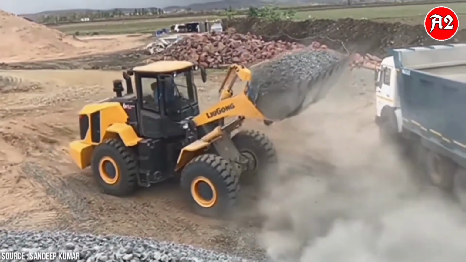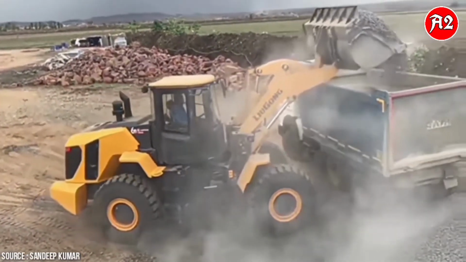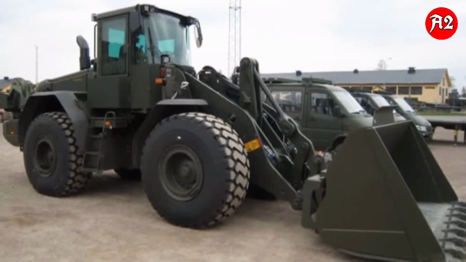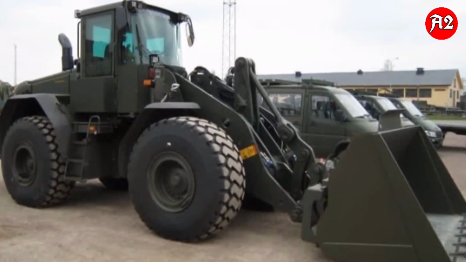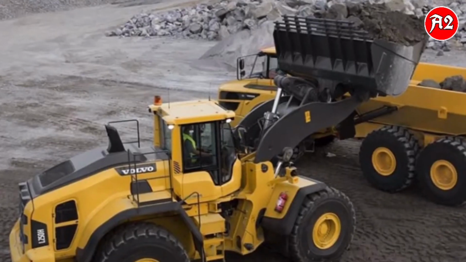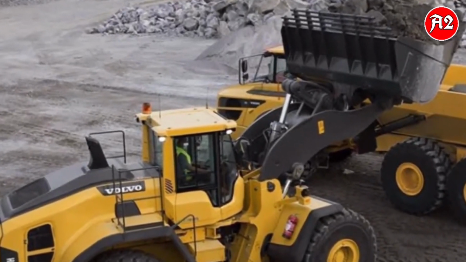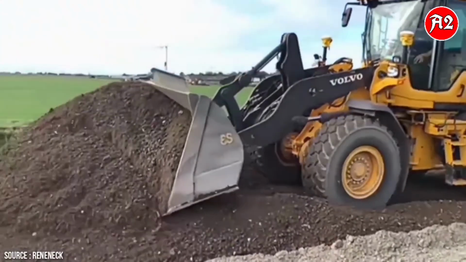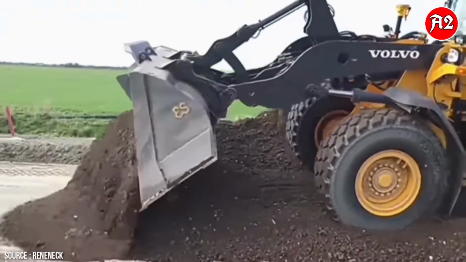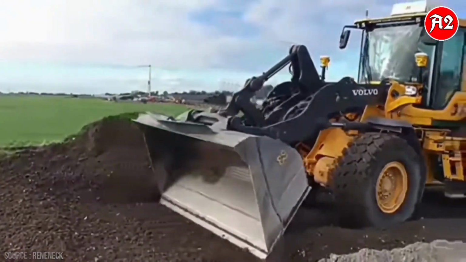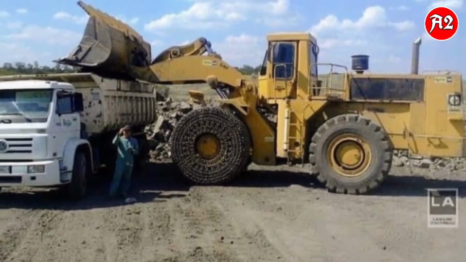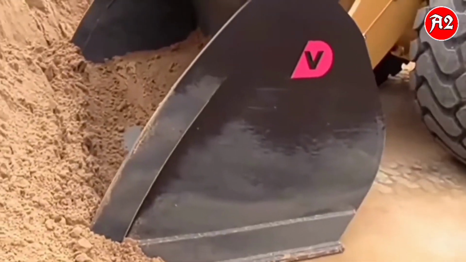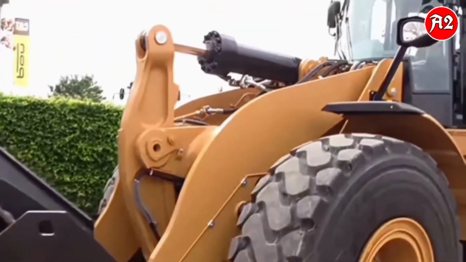The usefulness of the crawler tractor is mainly as: Number 1, the driving force for pushing, for example, bulldozer loader. Number 2, driving force for towing, for example, scraper, sheep foot roller. Number 3, driving force for transportation means, for example, trucks. Number 4, the base for other heavy equipment, for example, cranes.